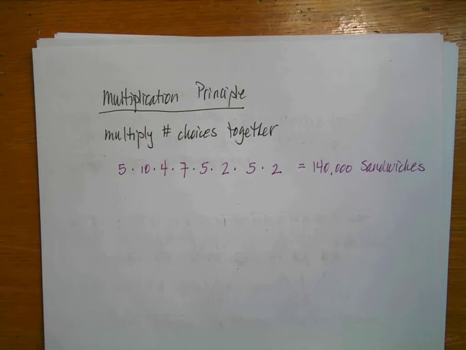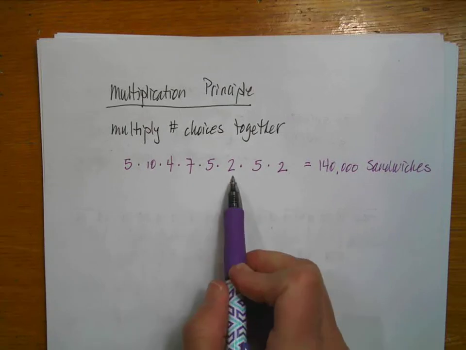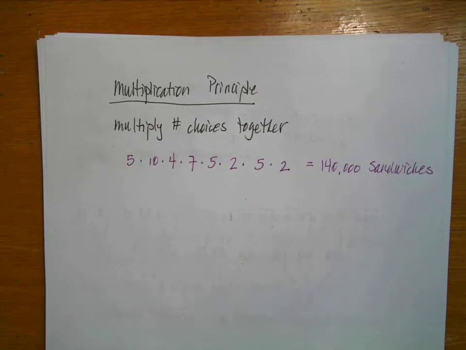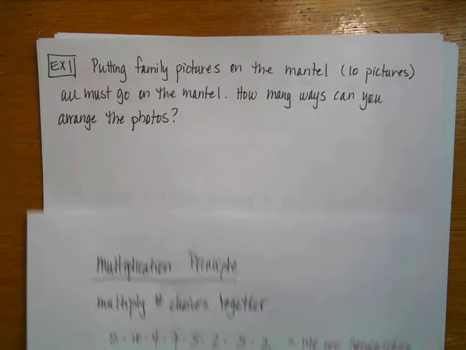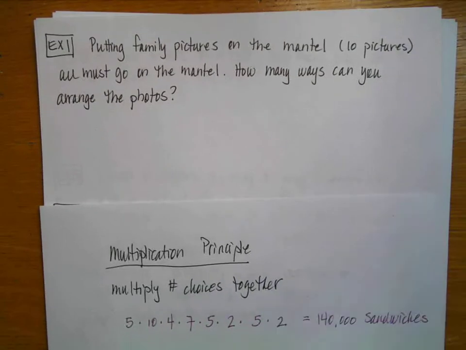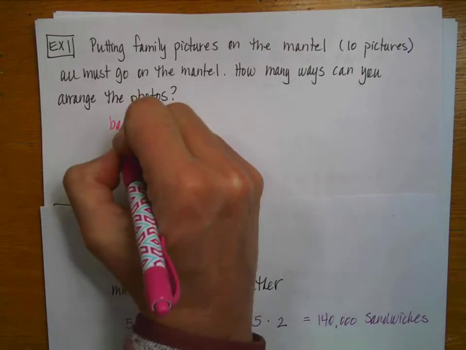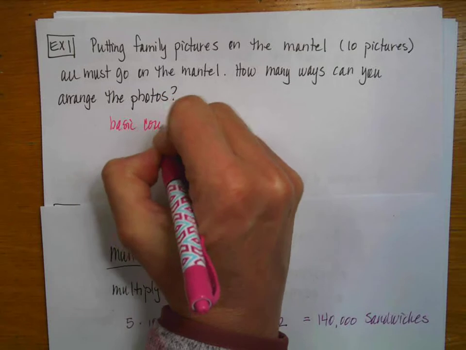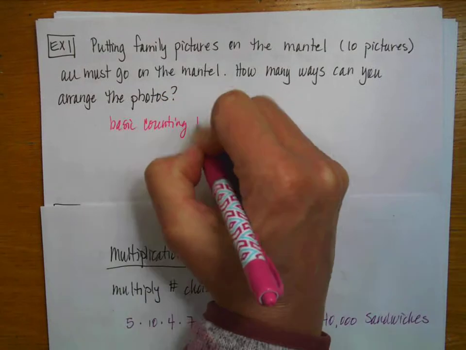All right. So that is the multiplication principle. It's a way of shortening our tree diagram. So now what we're going to do is move into our examples. For example number 1, we have picture frames that we're going to put on a mantle. There are 10 pictures, and all of them have to go on the mantle. How many different ways can you arrange your photos? Well, this is the basic counting theory.